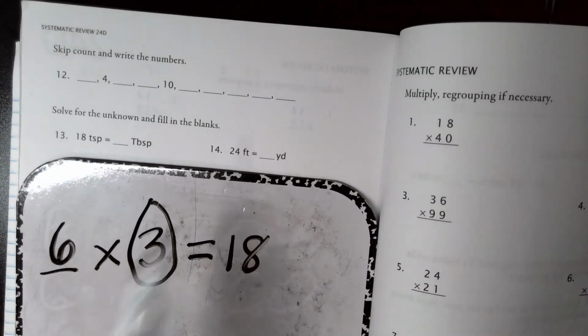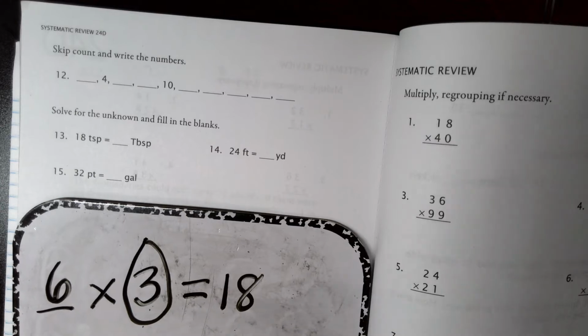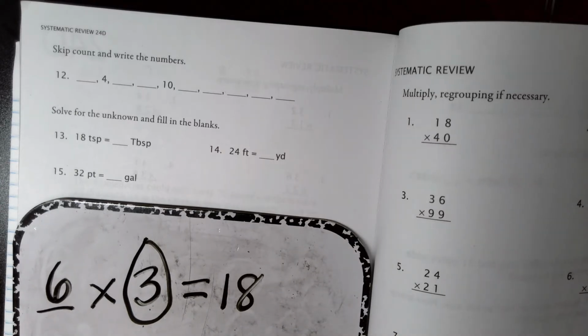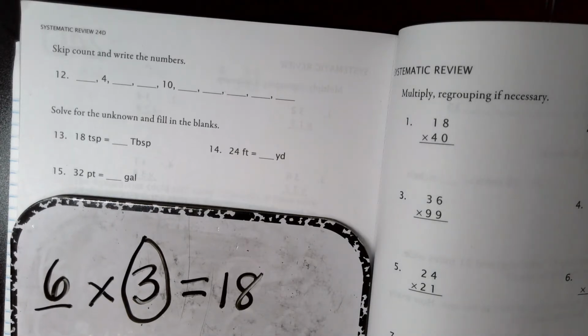So over here, 24 feet, feet are smaller than yards. Over here, 32 pints, pints are smaller than gallons. So when we set up those problems, it's going to be like this, 24 for number 14. And then we're going to put times here, okay? And then we're going to look up how many feet equal 1 yard, and that's 3. So we would put the 3 there, and then we just have to find what number times 3 equals 24.